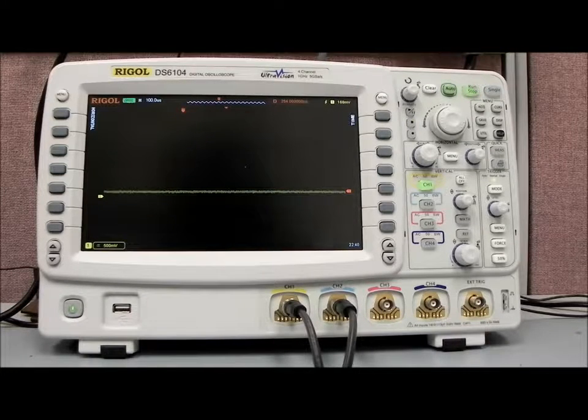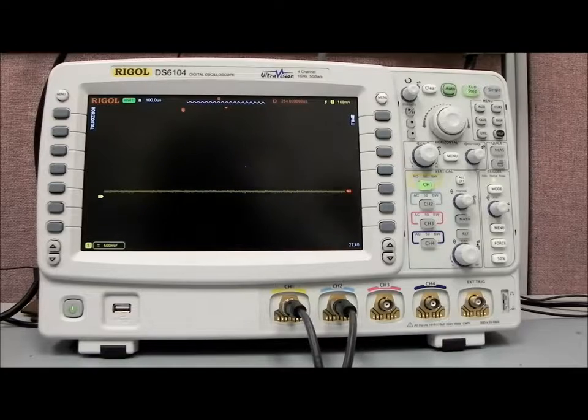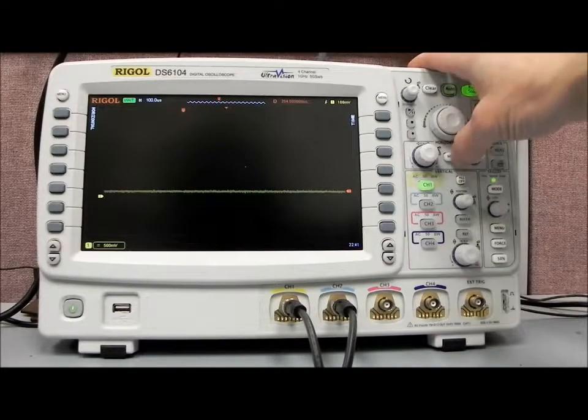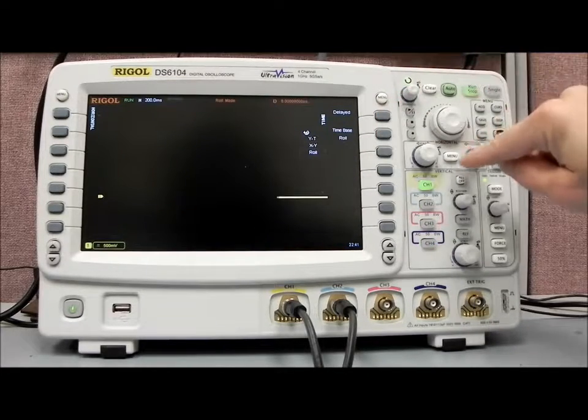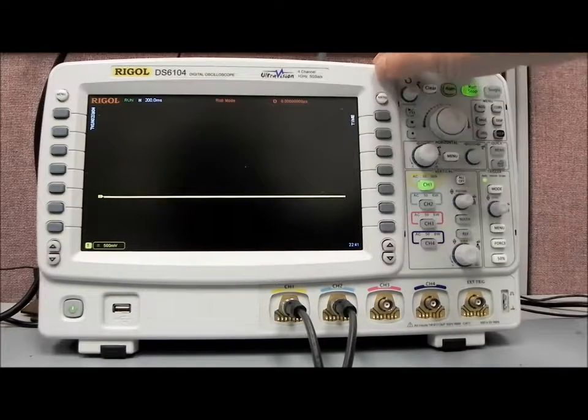For slower moving signals, the DS6000 also has a roll mode. What I have here is a function generator off to the left that's set up to perform a waveform that's sort of like a cardiac or EKG signal, and I have it set to do a 100 millihertz signal, and right now we're triggering on it, but you can't really see a whole lot of detail. What we can do is enable roll mode, which is in the horizontal menu.